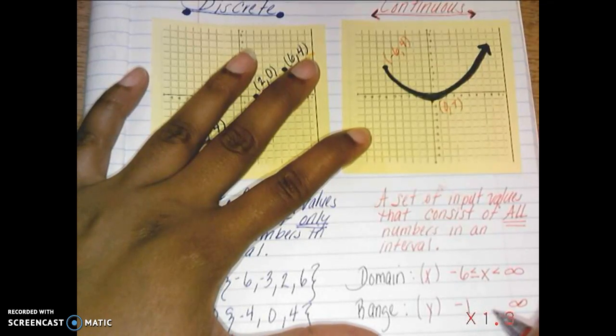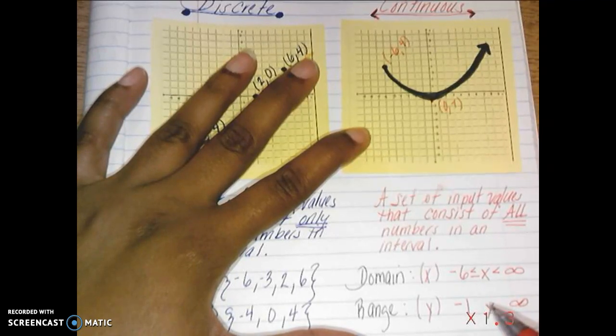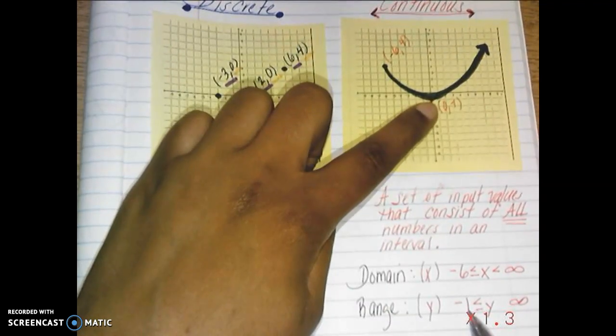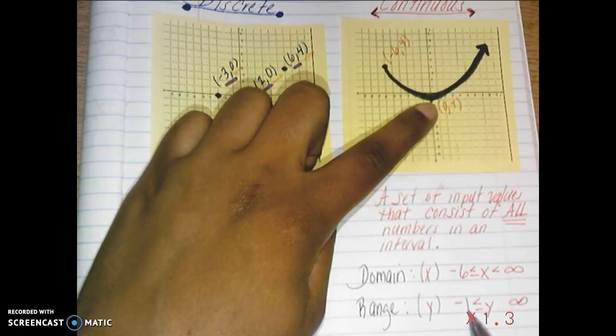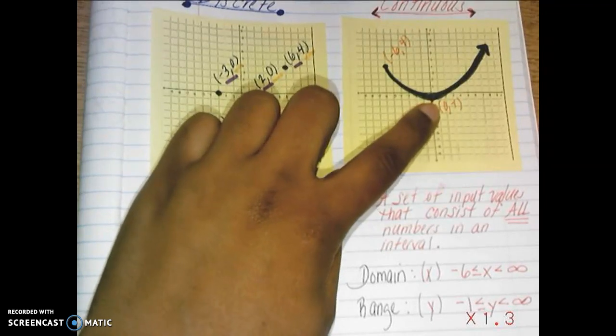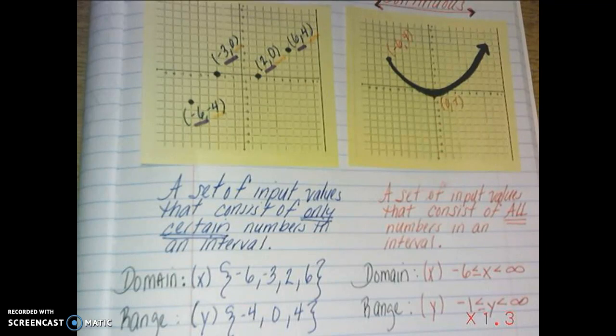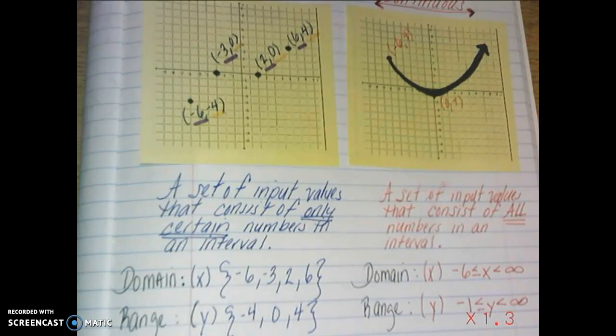All right, so the range is our y values. Boom, we put a y in the middle. That range includes all of the numbers where y is greater than or equal to -1, because it does touch -1, and it goes as high up as infinity. And because we can't touch forever, we can't touch infinity, we don't put an equal sign underneath that. Now that's your domain and range anytime you have a graph. I want you to pause it if you need to write that. No, not if, because you need to write it down. Put it in your notes right here.